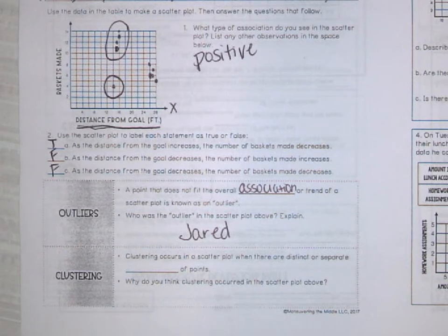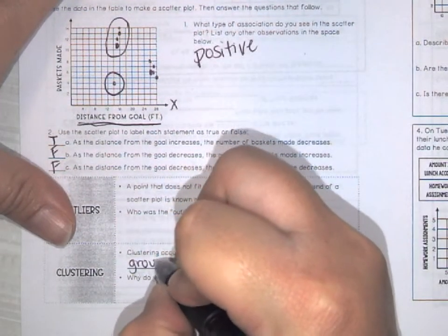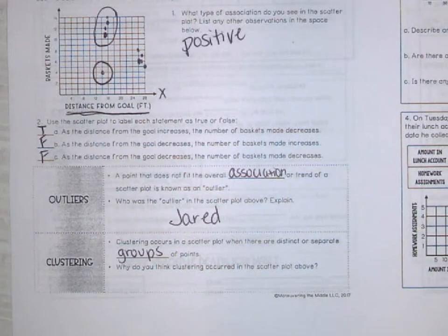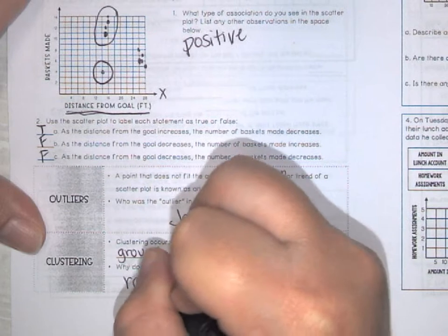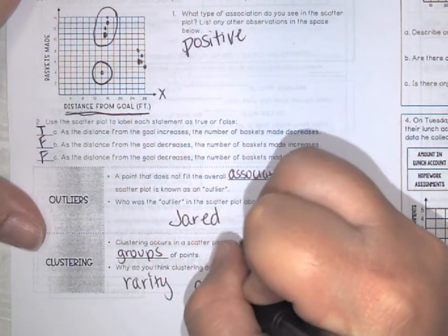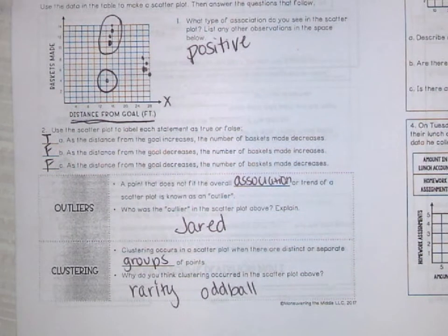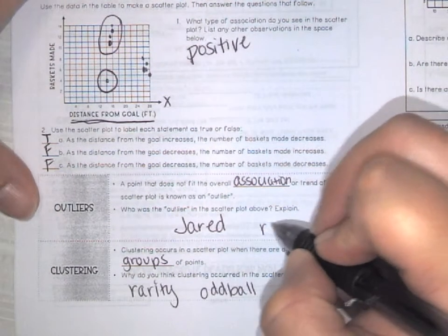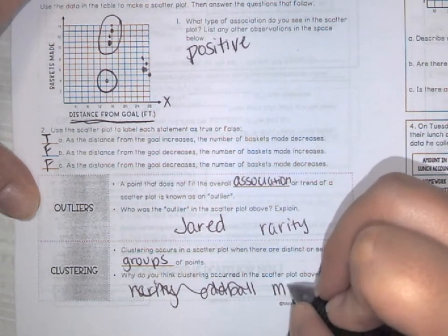So clustering occurs in a scatter plot when there are distinct or separate groups of points. Okay? This can occur when there is a rarity, or like I like to say, an oddball in the group. It just doesn't fit the overall trend. And clustering, in this one, this is the rarity. My bad. Clustering is a group when a majority are together.